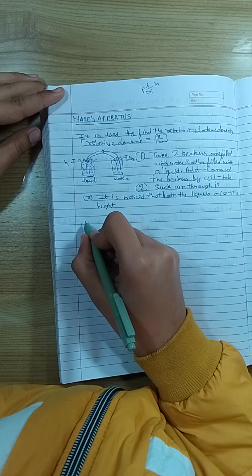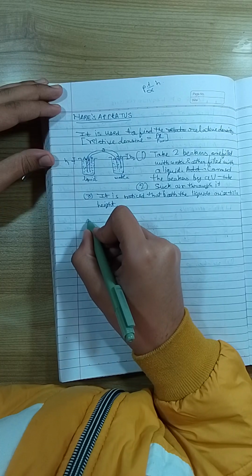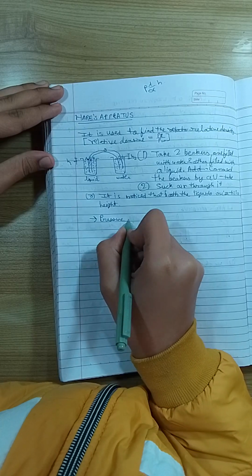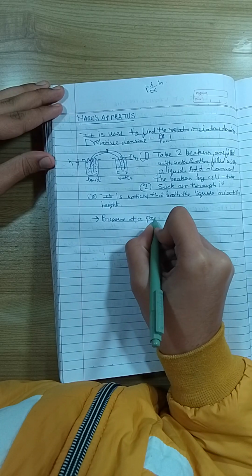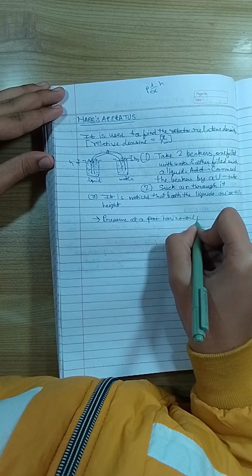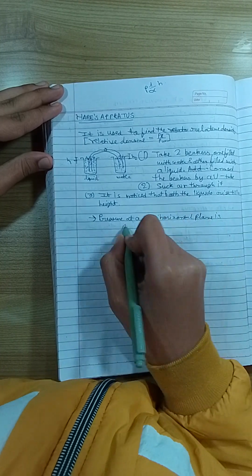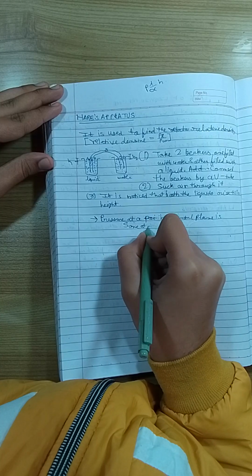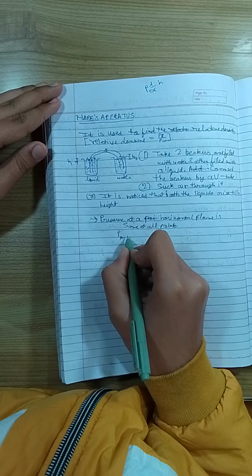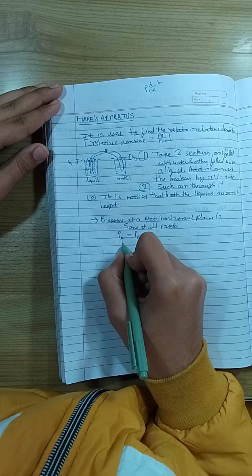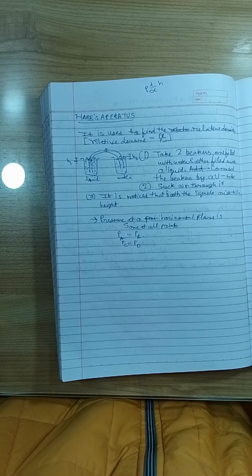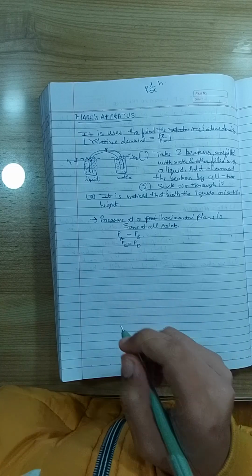Okay, so we know that according to the laws of liquid pressure, pressure at a horizontal plane is the same at all points. So pressure at A equals pressure at B and pressure at C equals pressure at D. Okay, clear? So now let's move on to the calculation.